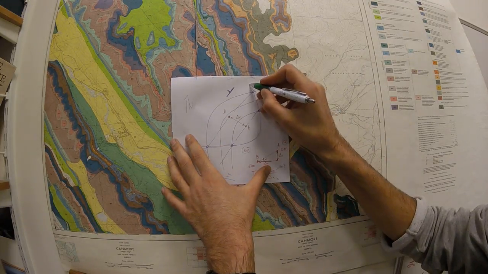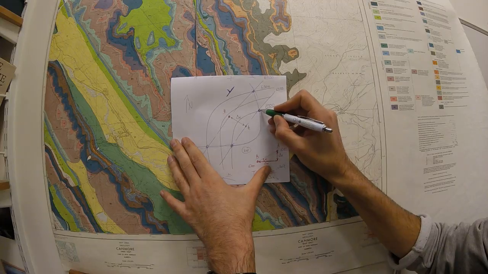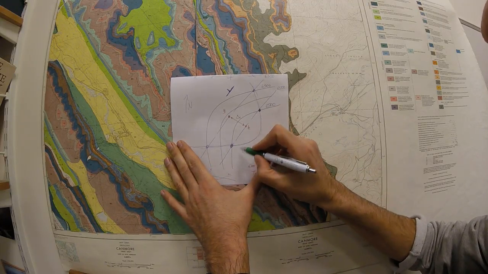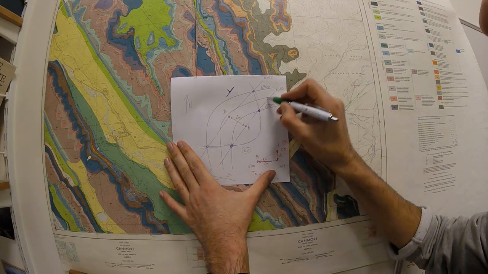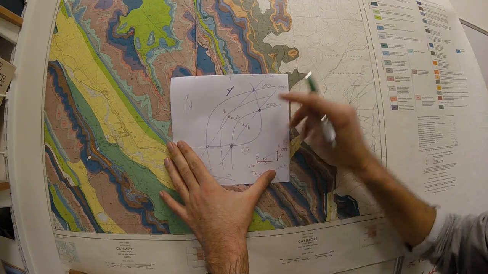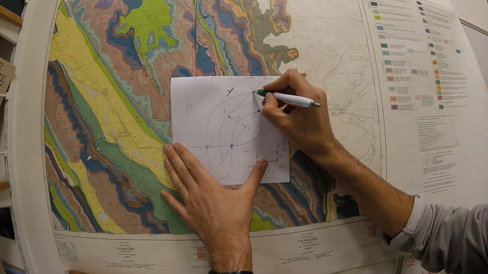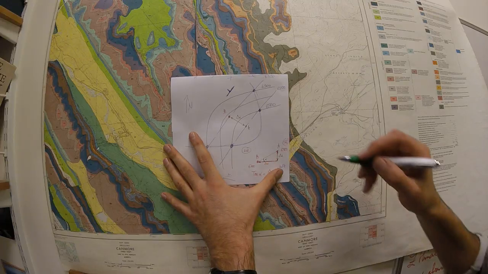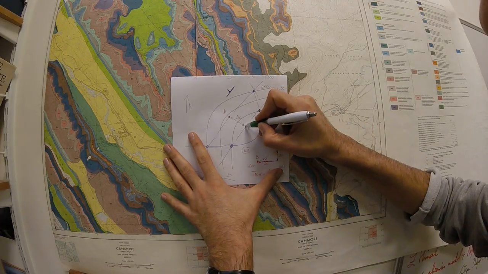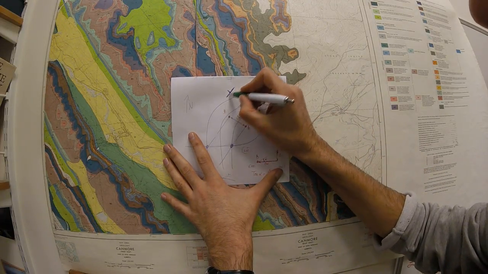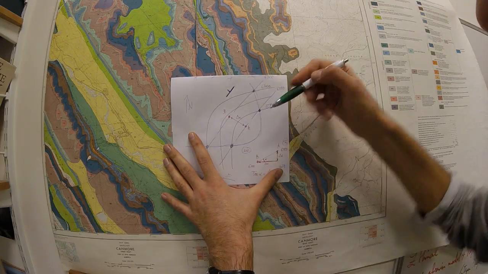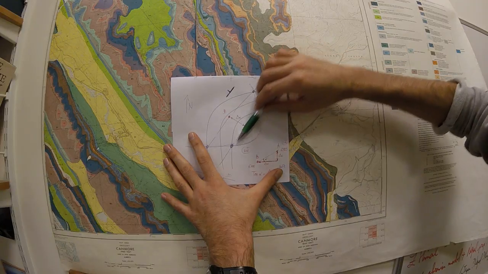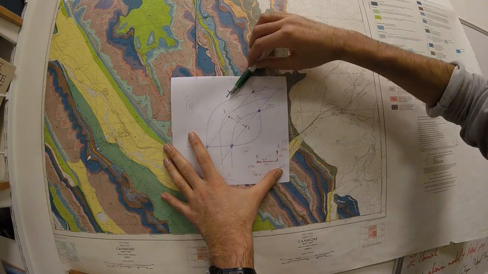So we know that along that contact, that point is at an elevation of 6,500 feet. This point is at the same elevation. So that line is the structural contour for this contact at 6,500 meters. Similarly, this one is at 6,300 meters, which means that the strike of that contact is going to be parallel to the structural contour. So all the points are at the same elevation along the strike here.